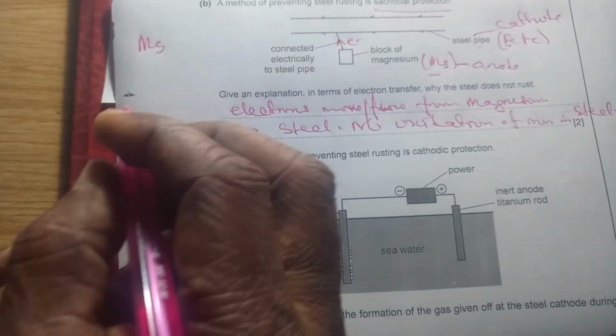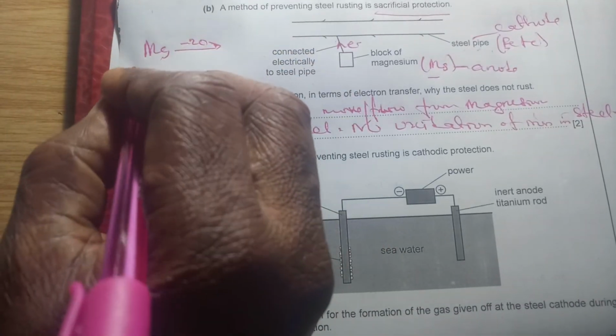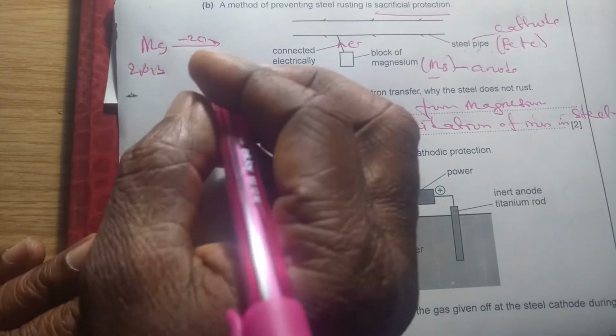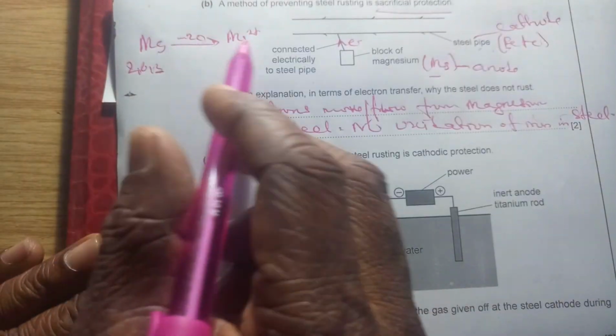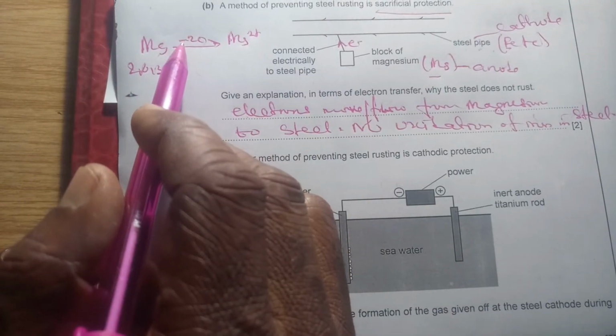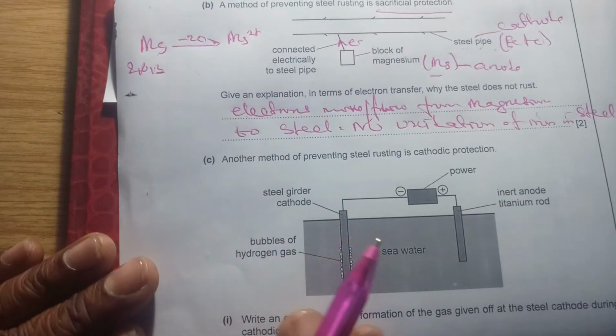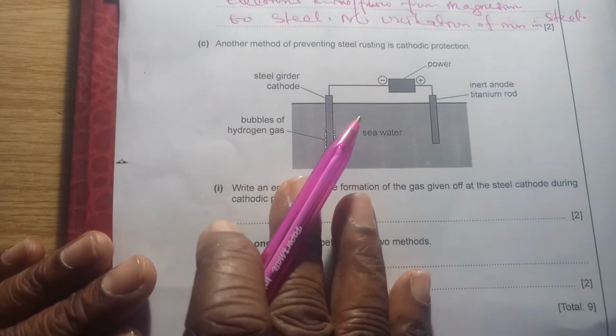If you look at magnesium here, the magnesium block will lose electrons. Mg loses its two valence electrons, then you have magnesium ions, right? It's an oxidation process. That e minus means electrons lost. So they flow from magnesium into the steel pipe.